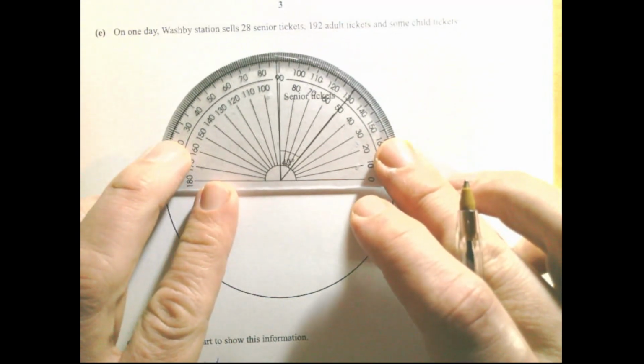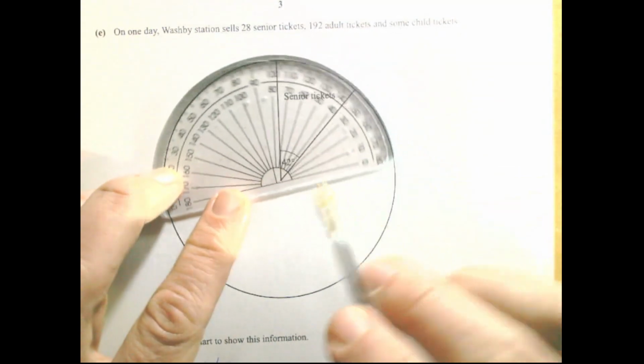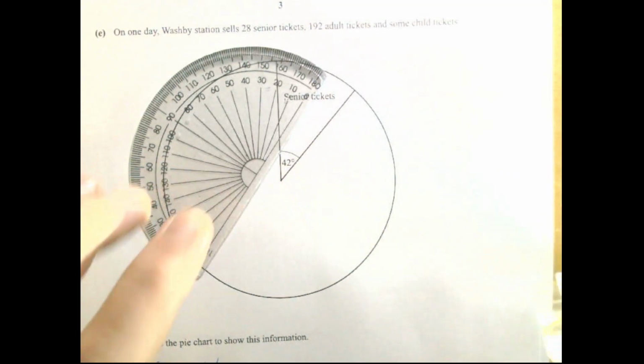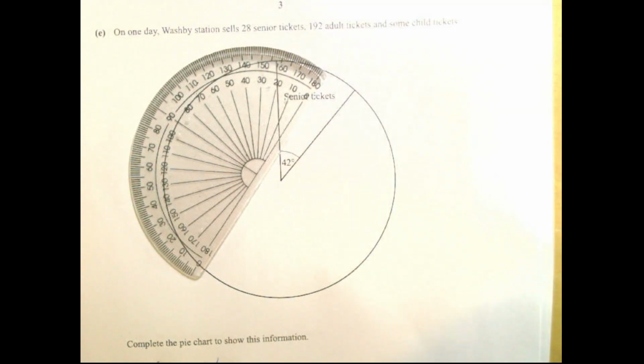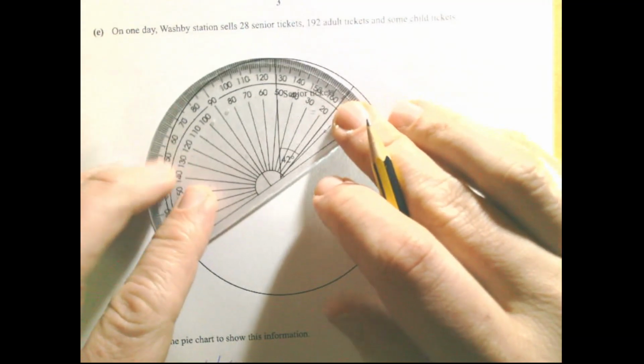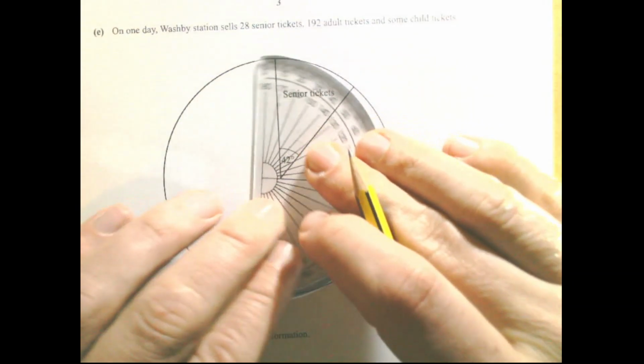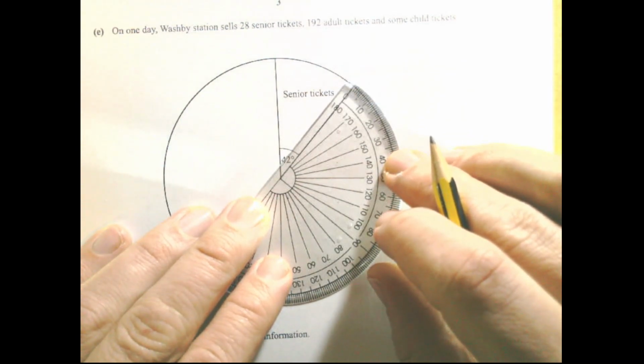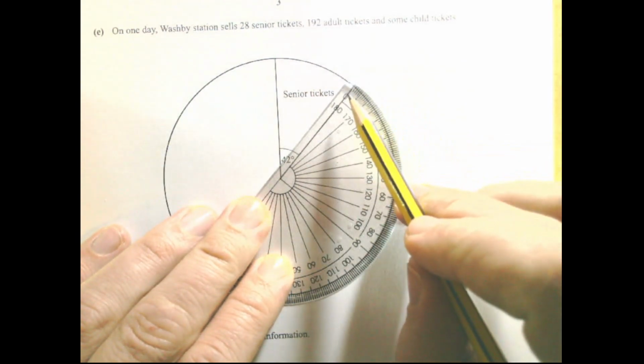Okay, we got our little protractor here. What's important is that you get the middle of the protractor, and the middle there is also important, and to use a pencil. Okay, and then what we want to do is rotate the protractor so that we have a 0 on a line.